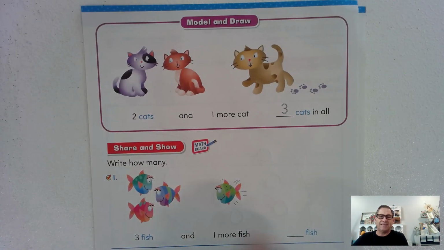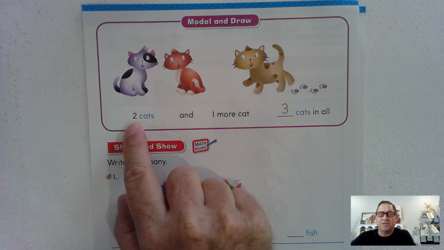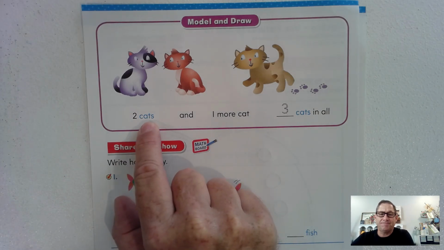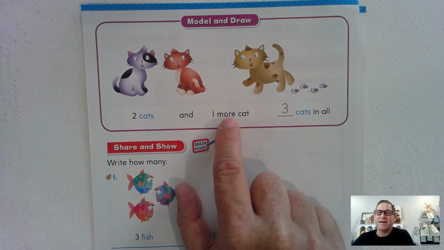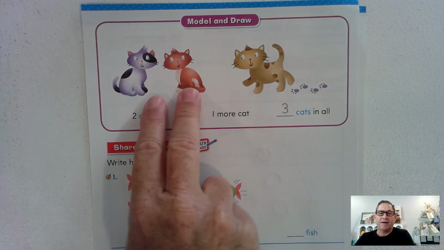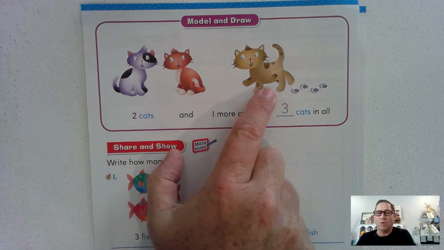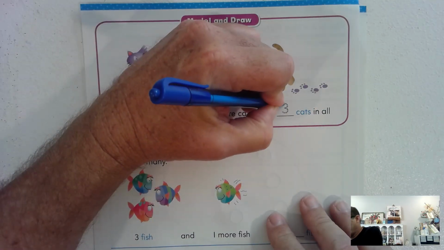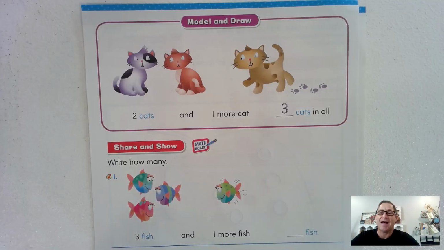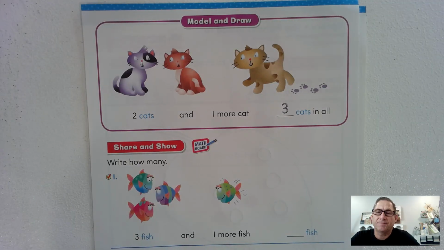Okay, so let's look at this example here. We have 2 cats and 1 more cat. How many cats in all? So we had our 2 here and then 1 more joined, so 2, 3, right? So 3 cats in all.